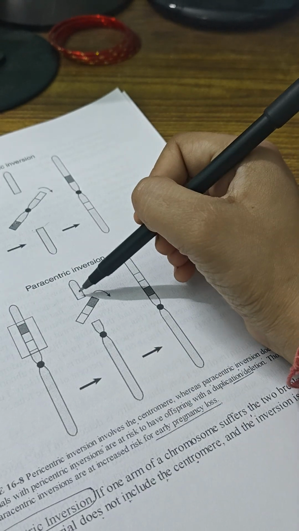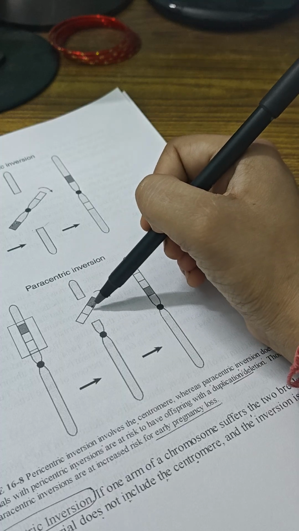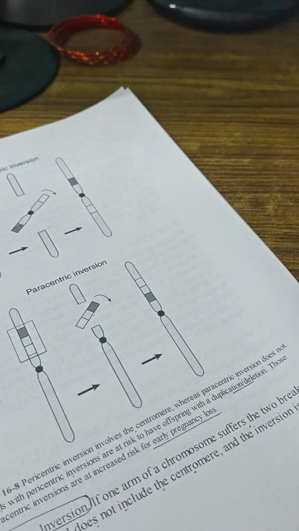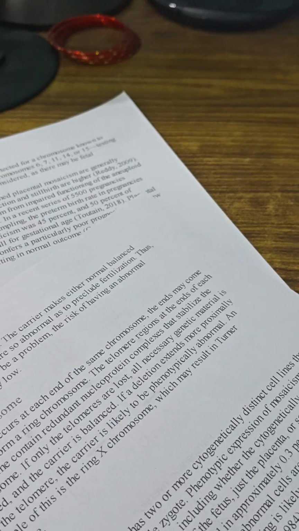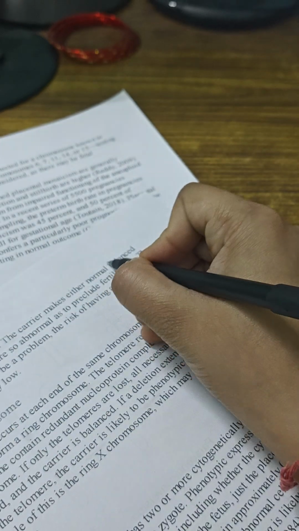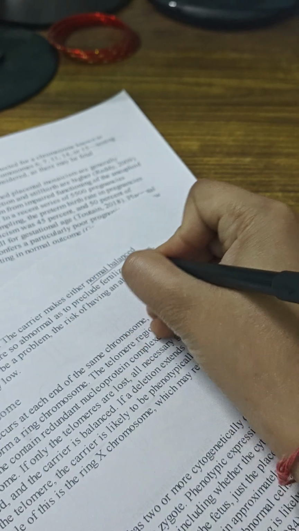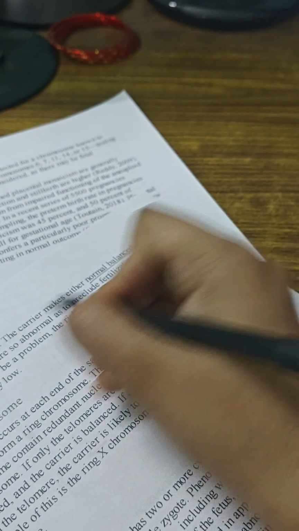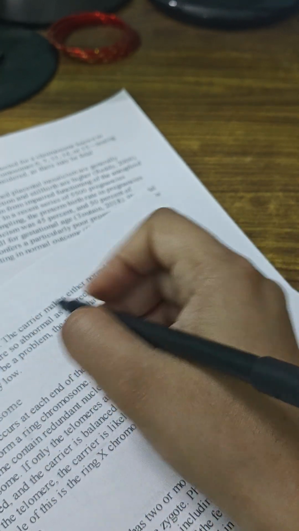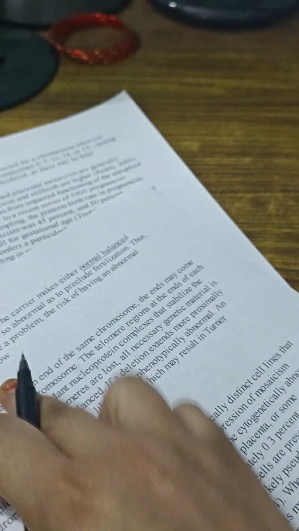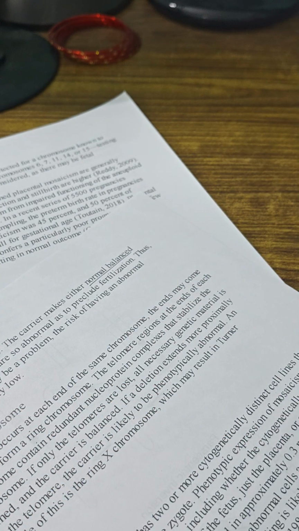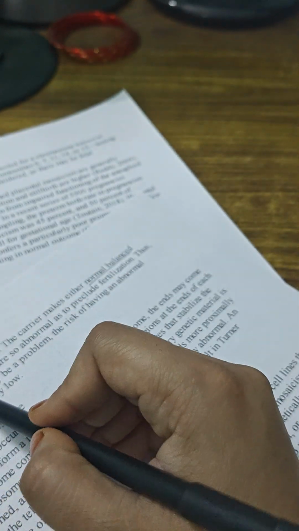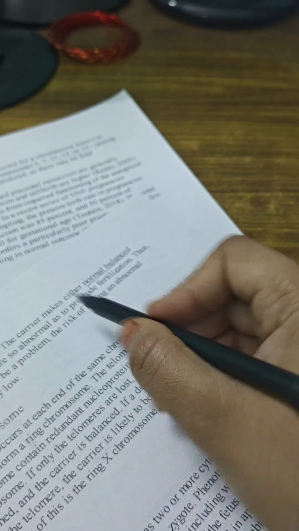So here the same part is affected, and here both parts around the centromere are affected, and the inversion is paracentric. The carrier makes normal balanced gametes. So in paracentric inversion, the gametes are either normal or balanced, or so abnormal as to preclude fertilization. Though infertility may be a problem, the risk of having abnormal offspring is low. So only this condition among your inversions and translocations, paracentric inversions, may be having normal gametes.